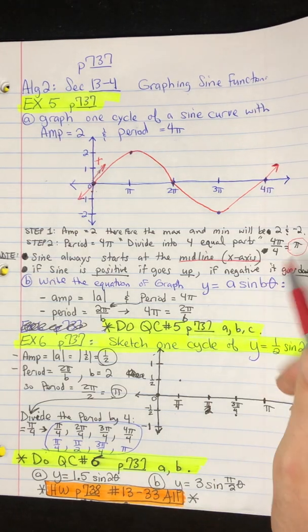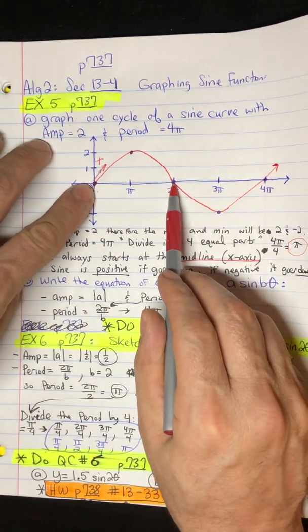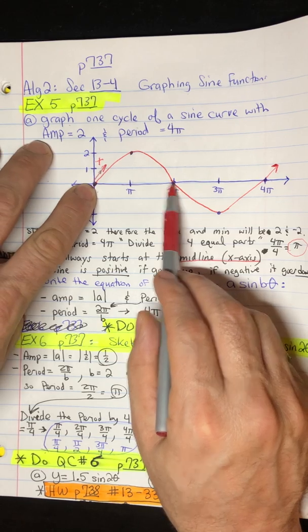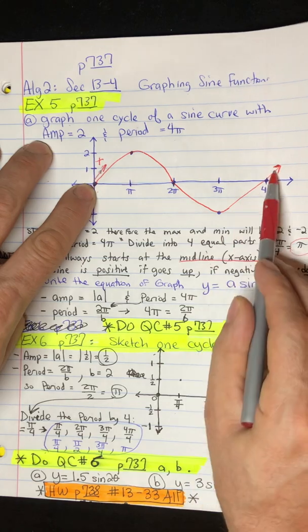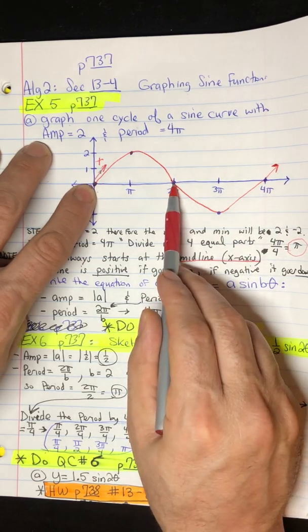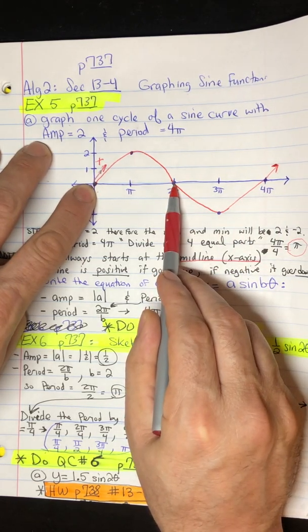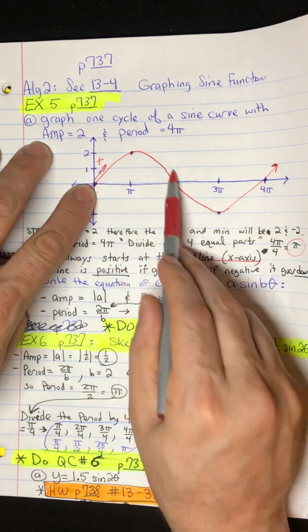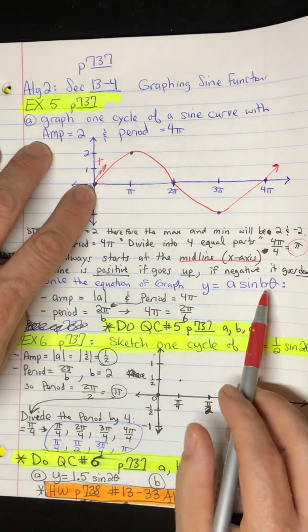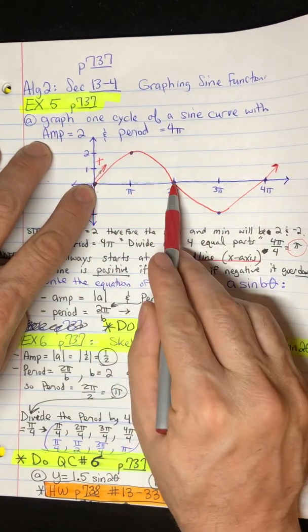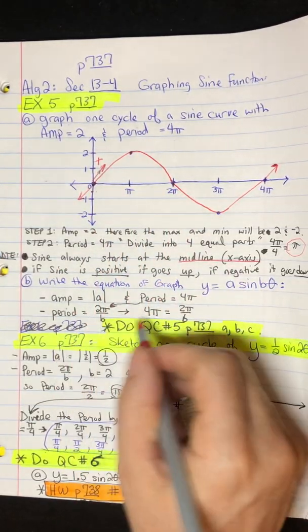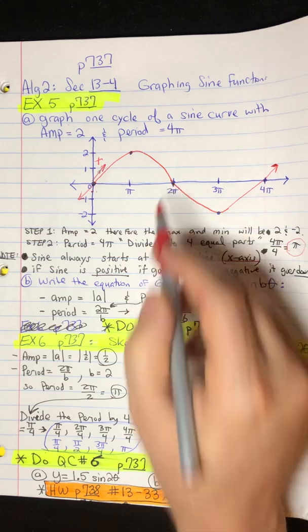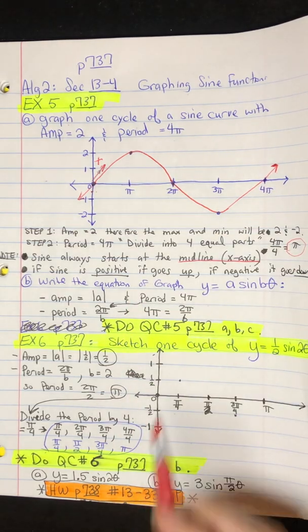That's important. How many cycles do we have from 0 to 2 pi here? If this is a whole cycle, how many cycles from 0 to 4 pi? Think about that. Again, the whole cycle goes from 0 to 4 pi. B is the number of cycles from 0 to 2 pi. Let's go ahead and find it algebraically, and we'll come back to this graph in a minute.